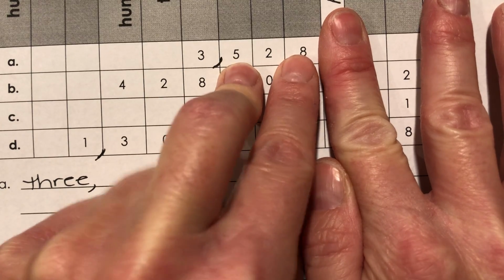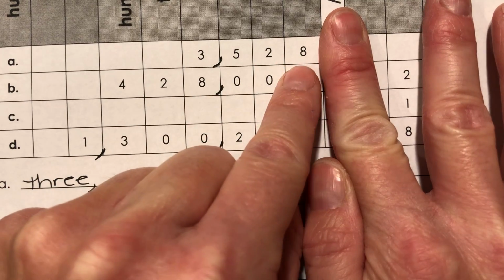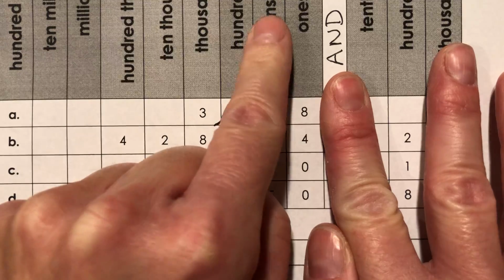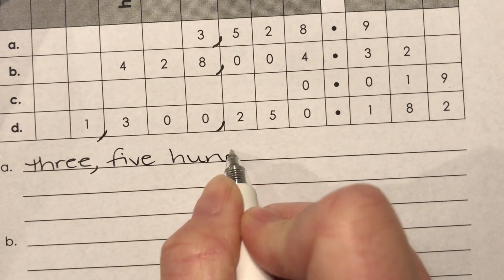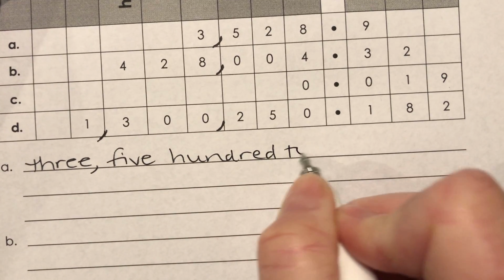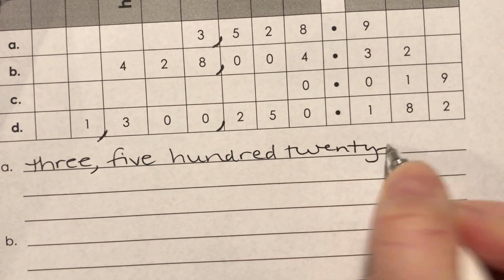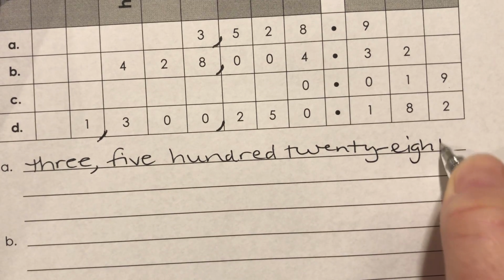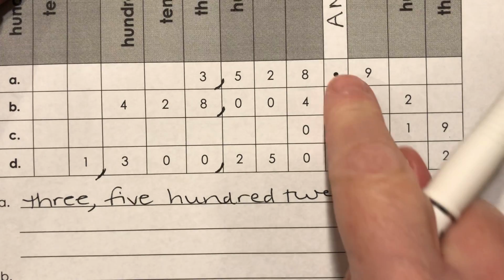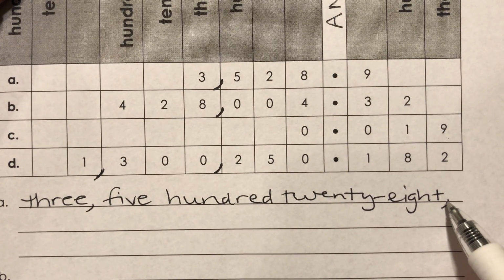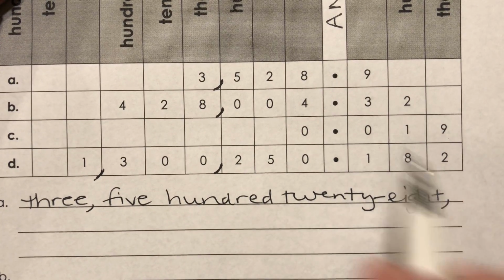So what do you see here? I see 528. And remember, we don't have to say 528 ones. We would just say 528. So let's write that. And now I'm going to put a comma. I'm separating it. I wouldn't put a decimal point in my written representation.